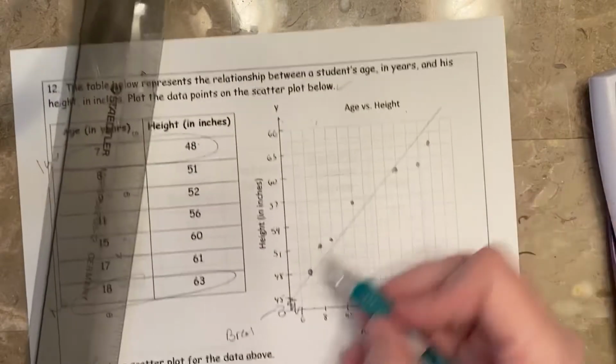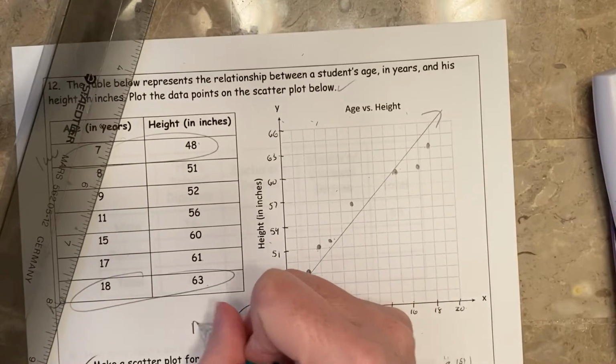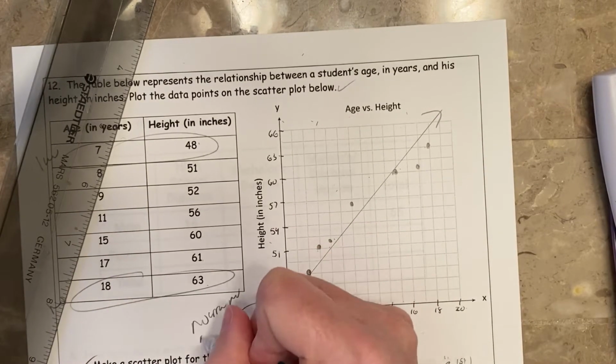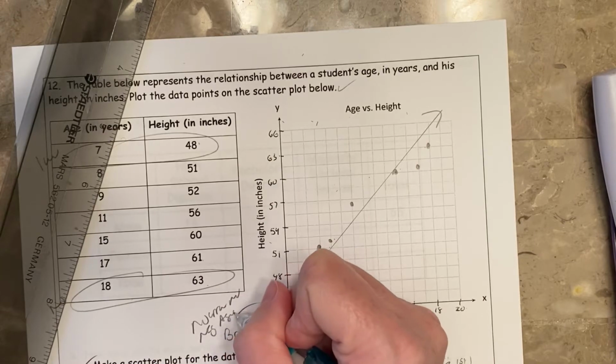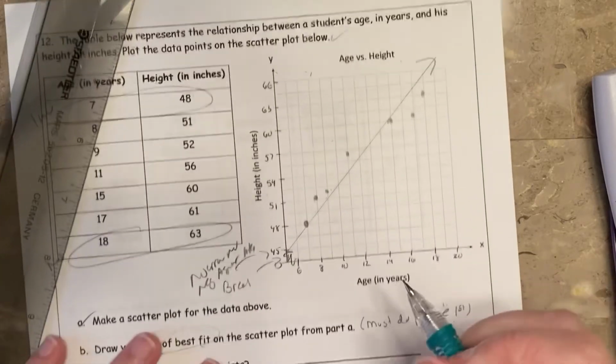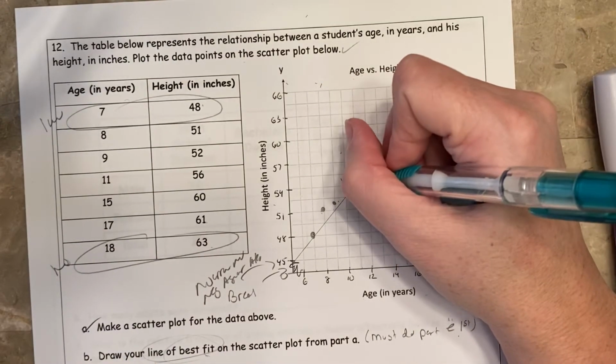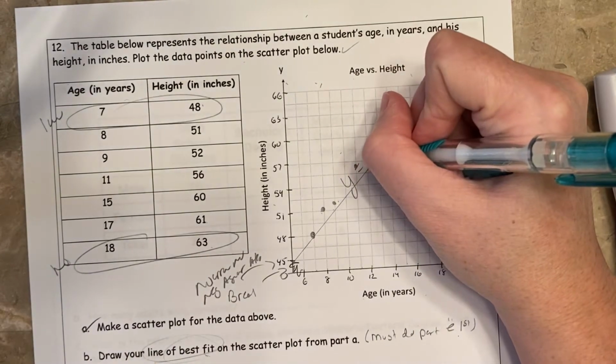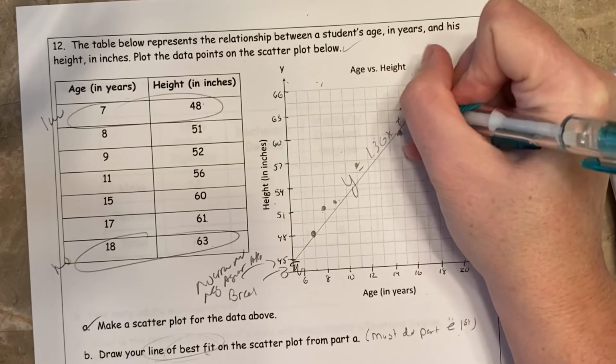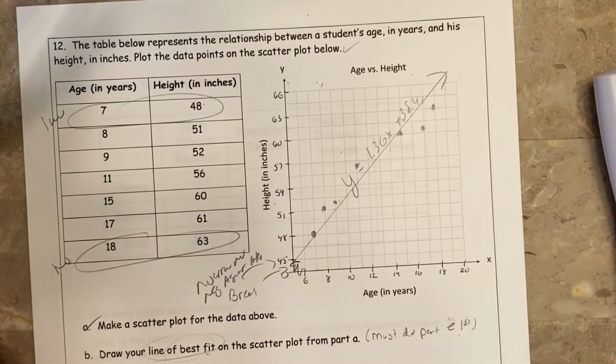Good. Okay, remember, no arrow on this side. No arrow, no negative age or height. Okay, once we have that, please make sure you put your equation on the line. You don't want to lose any silly points after you do all this beautiful work and you do not put your equation on the line.